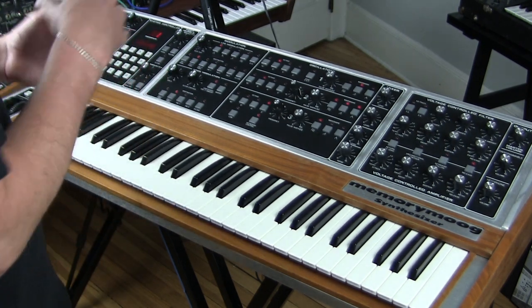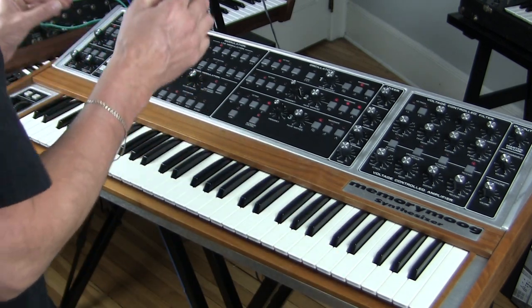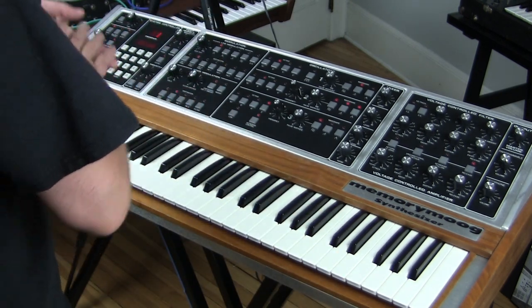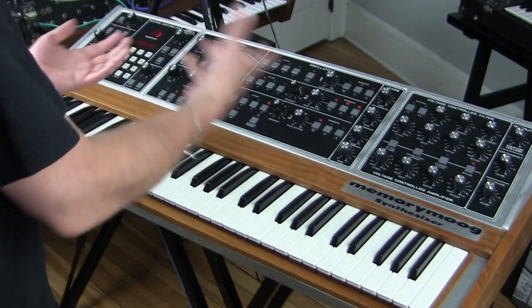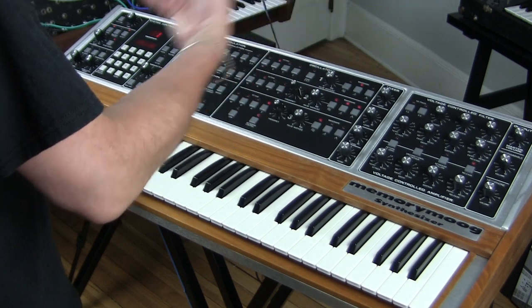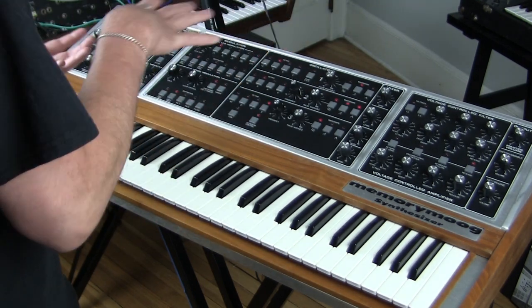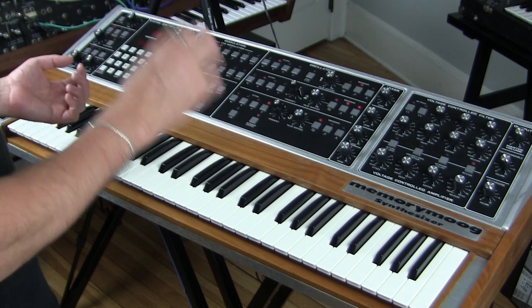But yeah, so not only is the Memorymoog a great polyphonic synthesizer, it's also a great monophonic synthesizer with all the options available that you would have for its polyphonic function, and the ability to stack all 18 or lesser numbers of oscillators on your single monophonic line.